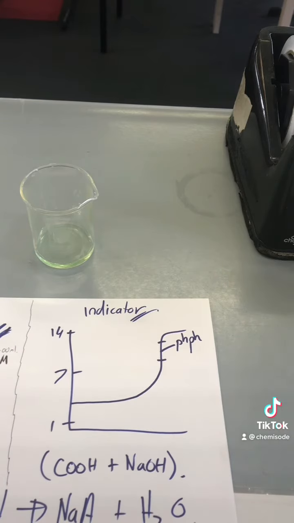Now an error, let's say I use the wrong indicator in this titration. Well, first of all, I wouldn't get a nice change in color. If I used methyl orange or methyl red, its pH change would be in this area here, so it would be a slow change in color. But the other point is the change in color would happen before I reach my equivalence point.